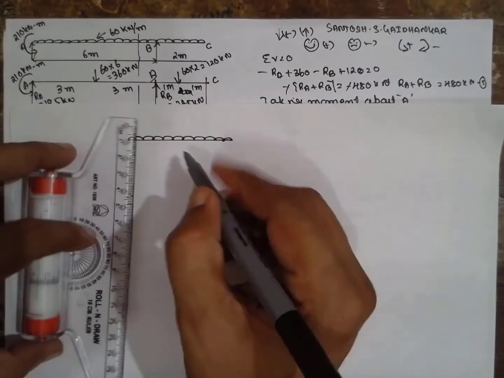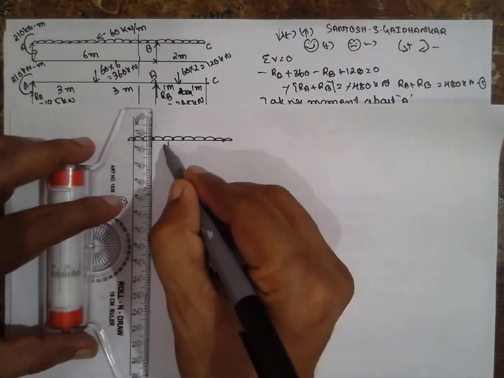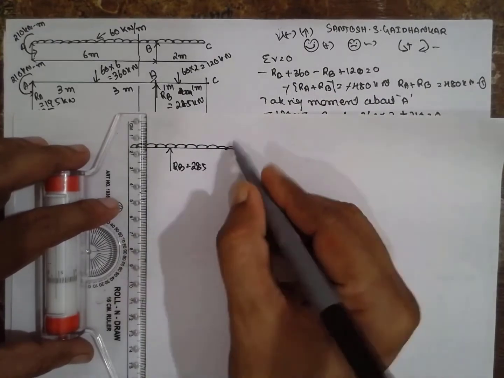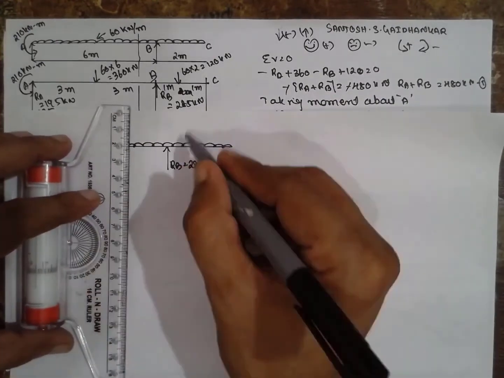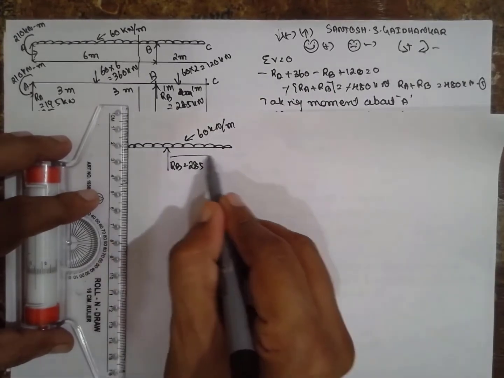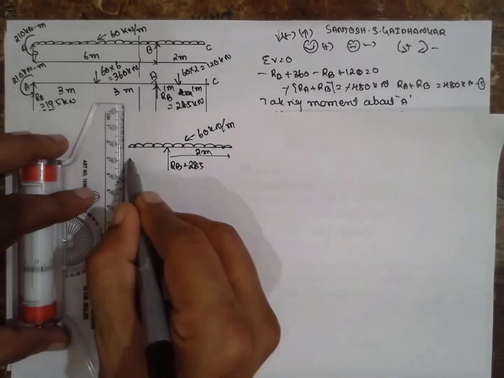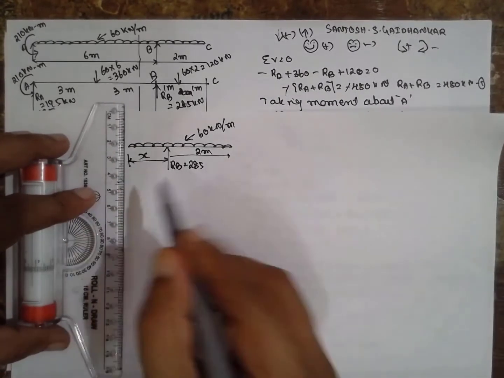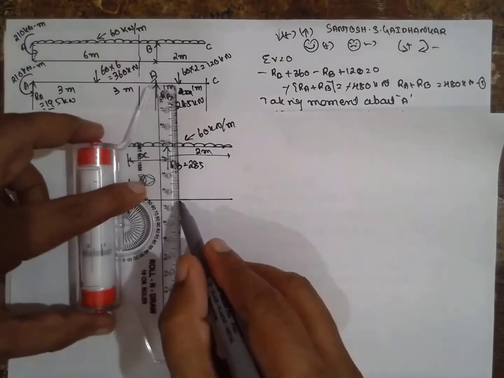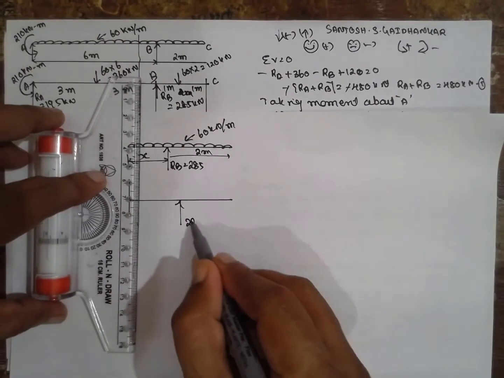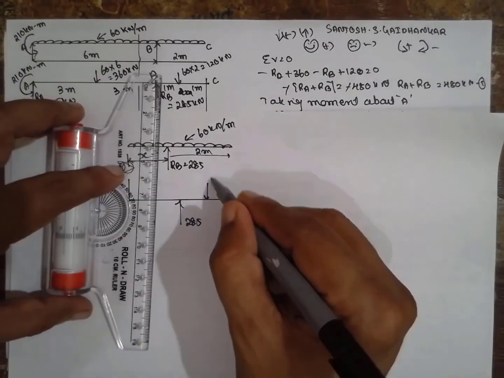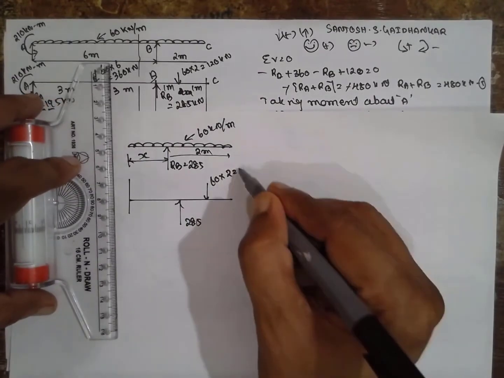This is the bottom RB, RB value is 285 kilonewton, and I have to convert into a point load. This value is 60 kilonewton meter, and this distance will be 2 meter, and this is unknown X. I will convert into a point load here. (285) RB. Here its value will be 60 into 2. This is 120 kilonewton.